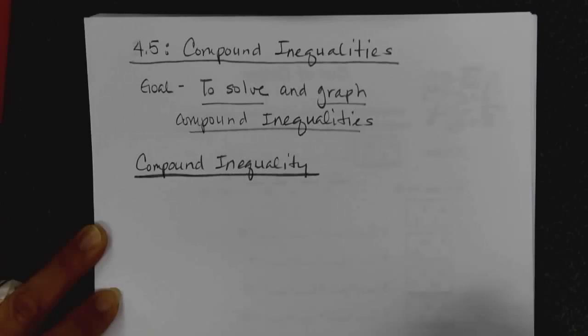No? Nobody wants to say anything? Joshua, do you know what a compound inequality is? Did we take notes over this? Mm-hmm. I have it in my notes.